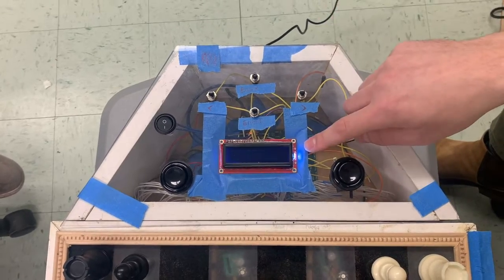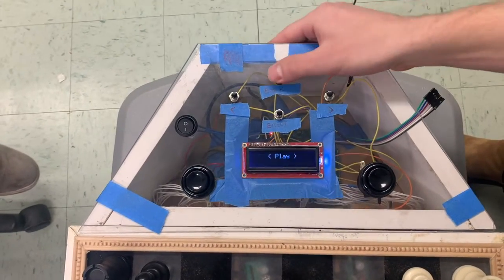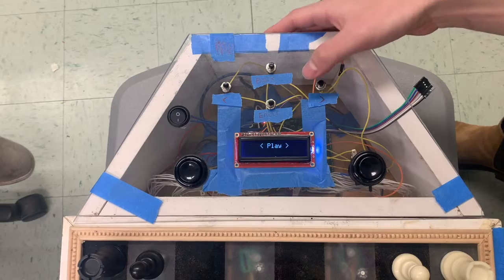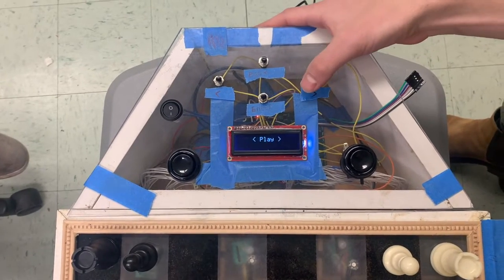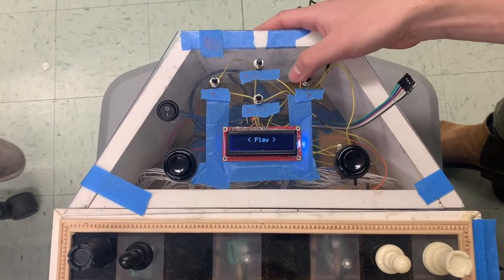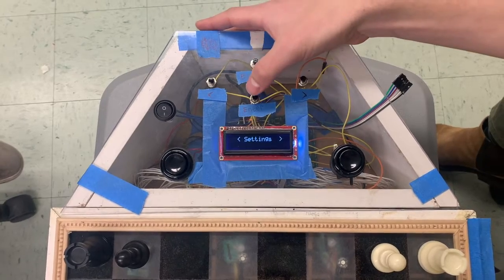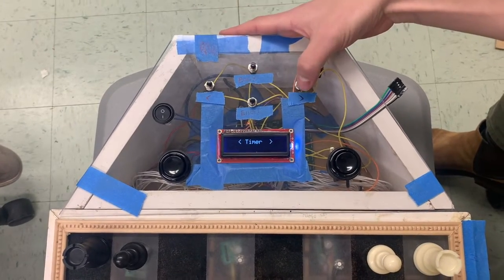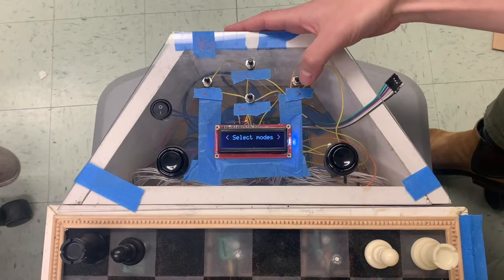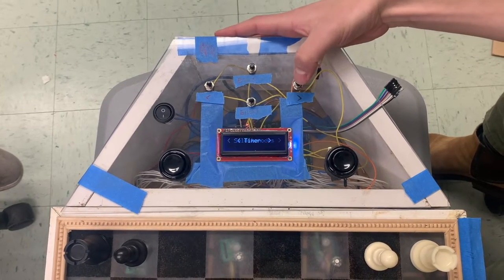So we have our LCD screen here and then the 4 buttons. So to start it up, you can hit any of the buttons. Our first option here is play, and that would just start a game with a 20-minute timer. We can go over to settings and hop into them. So now we have our timer settings, our different modes.